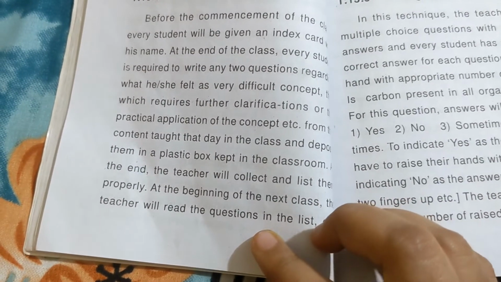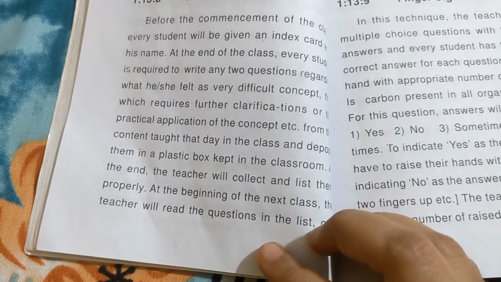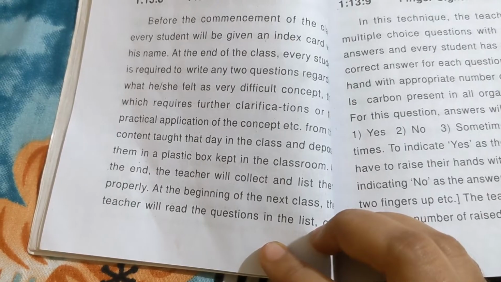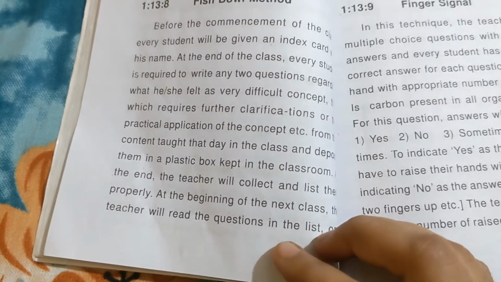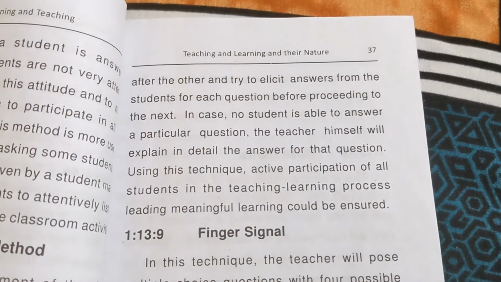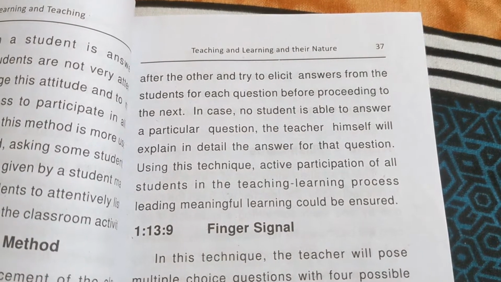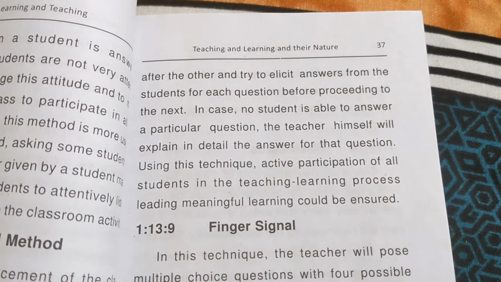Next, at the beginning of the next class, the teacher will read all the questions present on the index cards written by the students. The teacher will read every single question and first try to make other students answer. The teacher will read the question and check whether any other student has an answer for it or not.